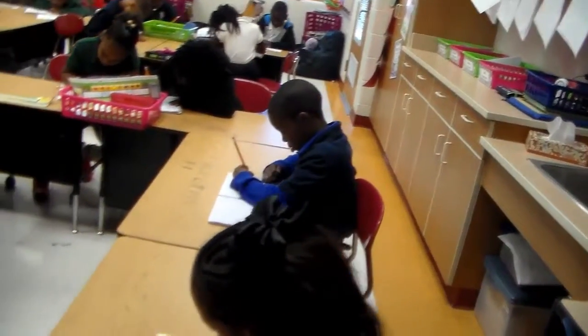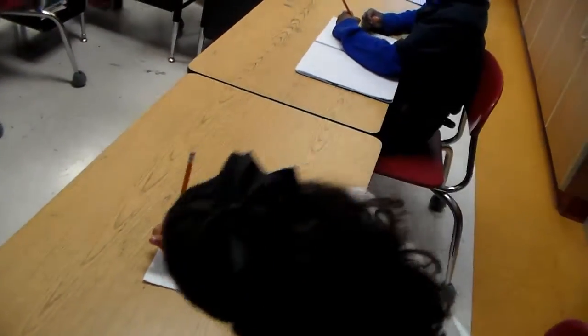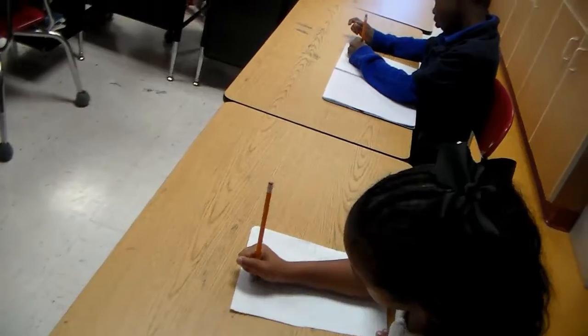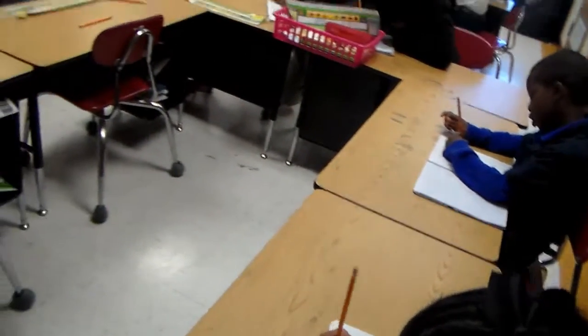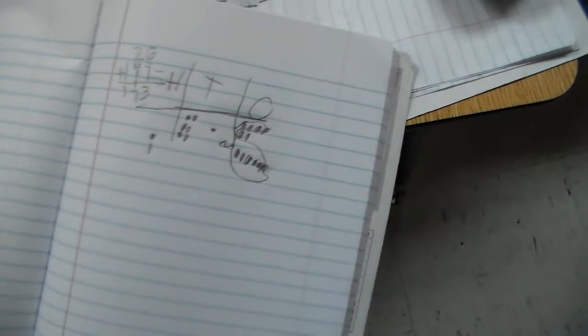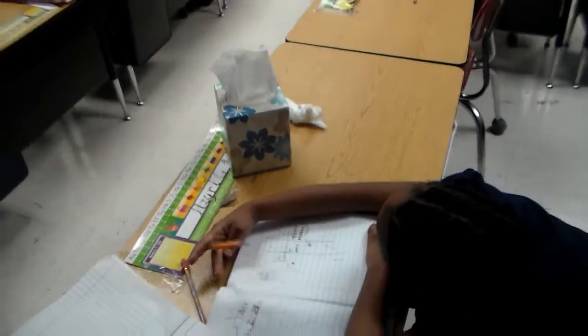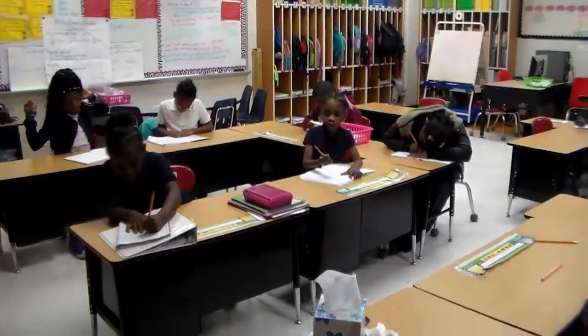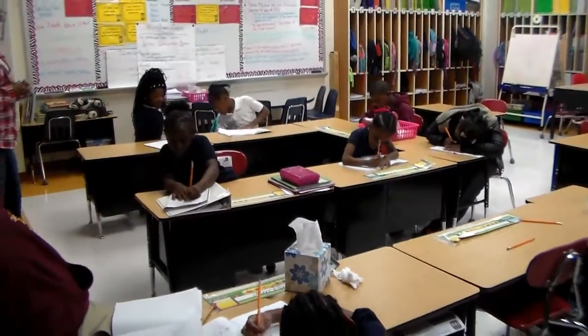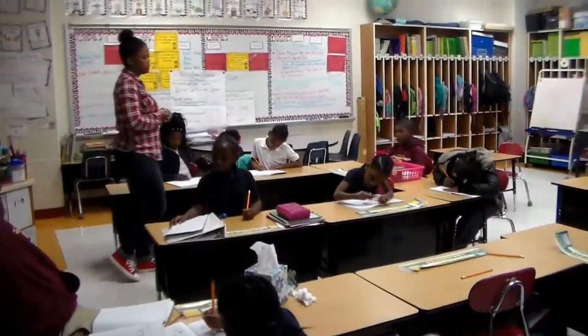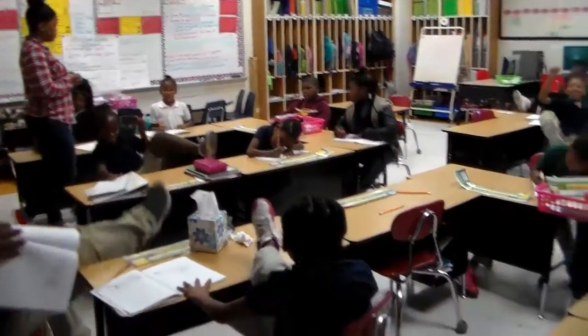Use your place value chart and your chip model. Because the hundreds are low. That's fine, as long as I can see it. Okay, if you have an answer, I would like for you to put 1 foot on your desk. If you already have your answer, 1 foot on your desk.